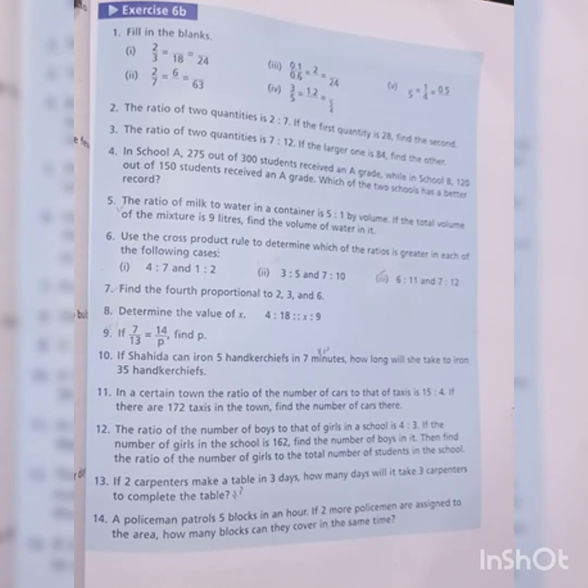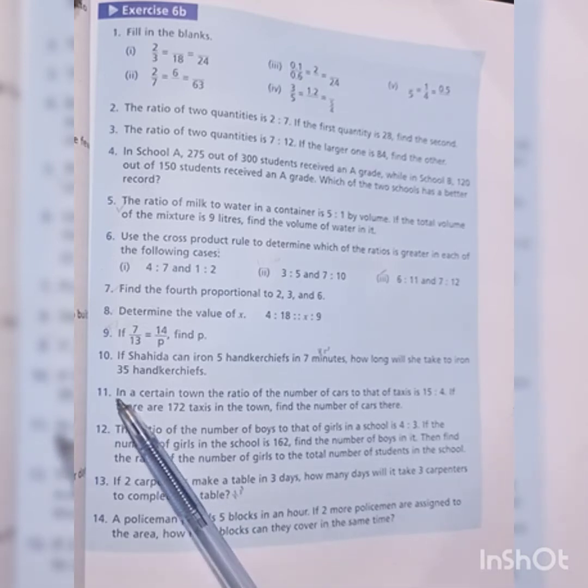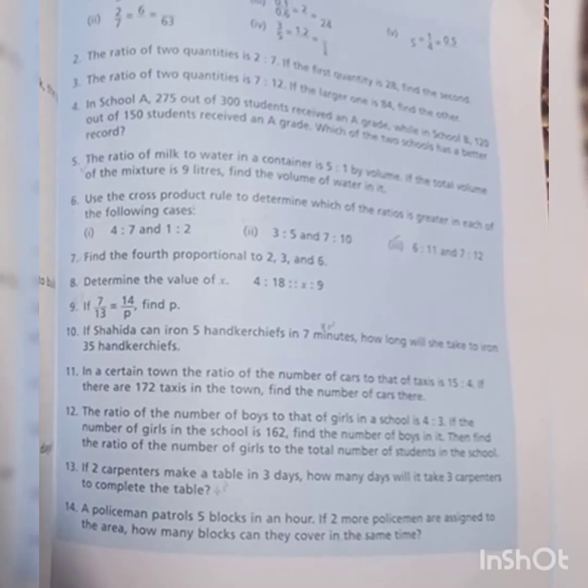Students, in today's lecture we will solve some more questions and also multiple choice. So let's start our question number 11. Question number 10 is in your homework.